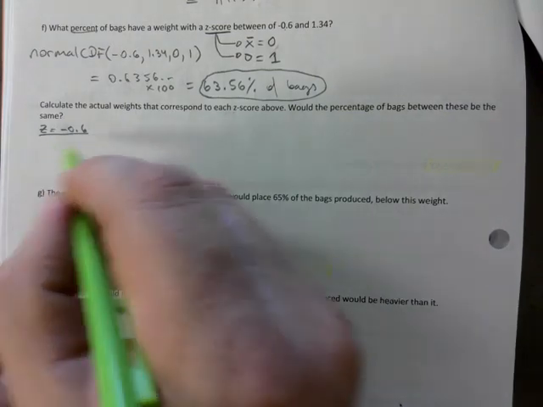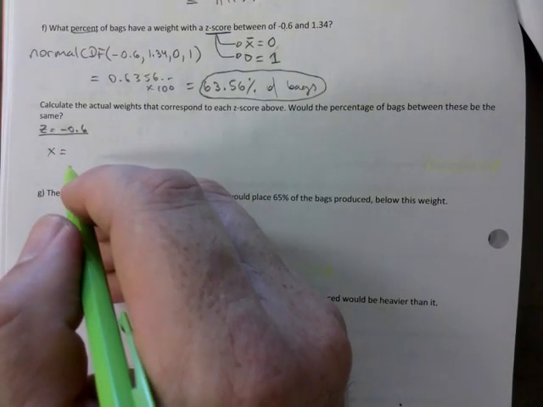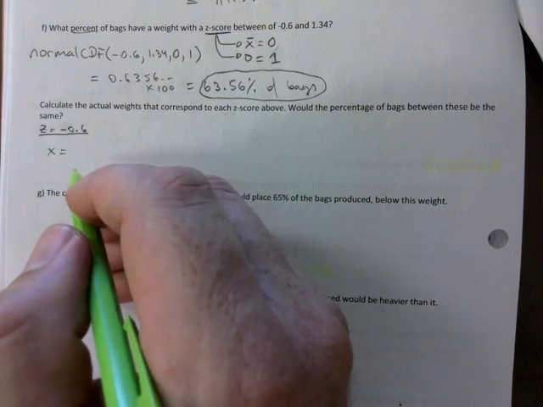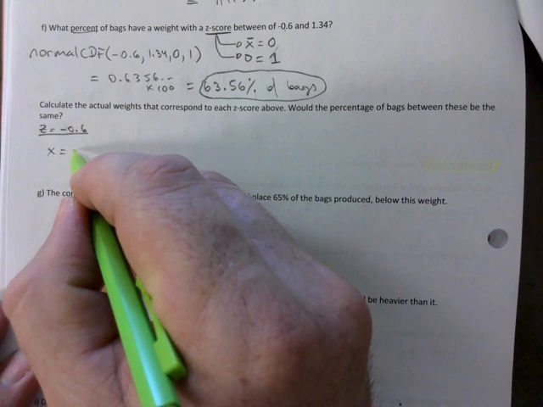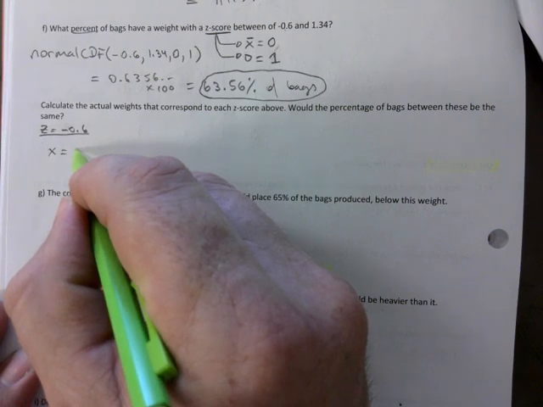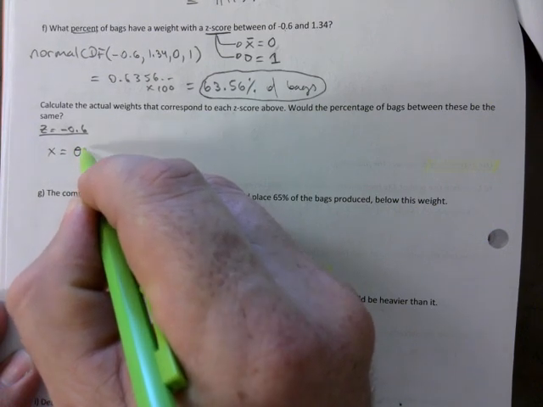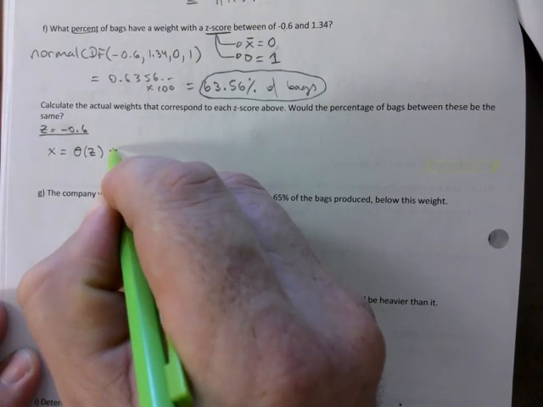You got to use this formula. Let me see if I remember here. I need a study sheet. Is it standard deviation times z plus mean?